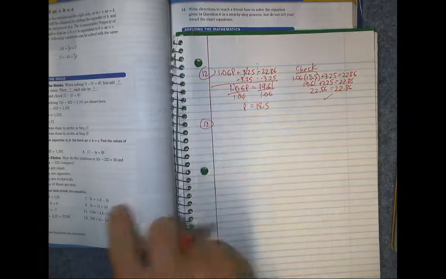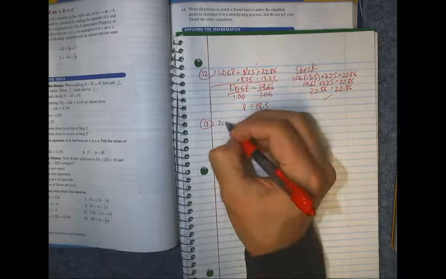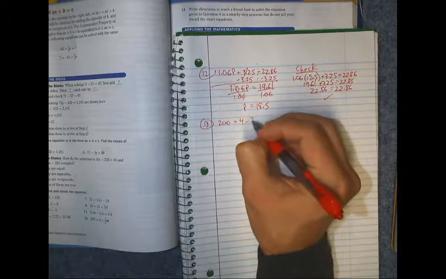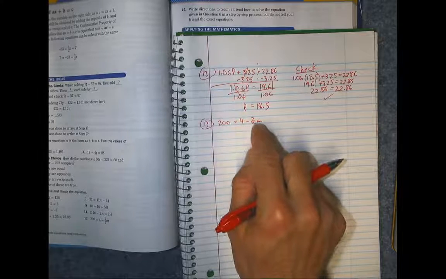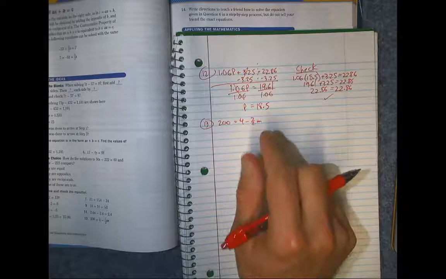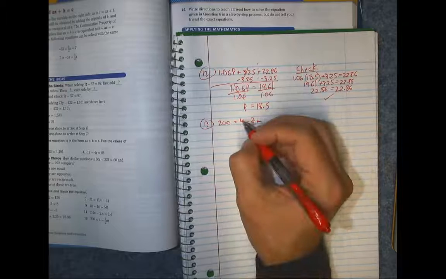All right, last one of these, 13. 200 equals 4 minus 7 over 2m. So another one of these fractional coefficients. We'll either divide by the 7/2 or we will multiply by the reciprocal, 2 over 7. But first we got to start with the 4.